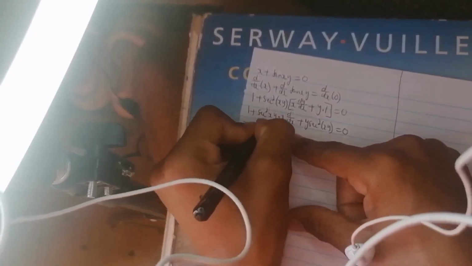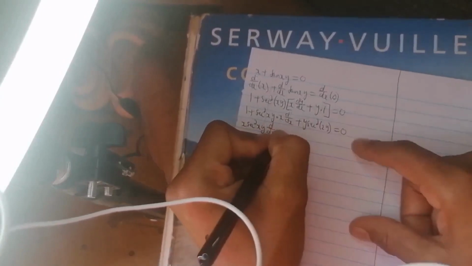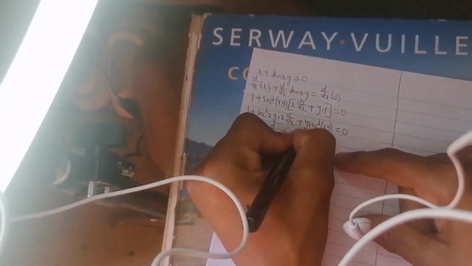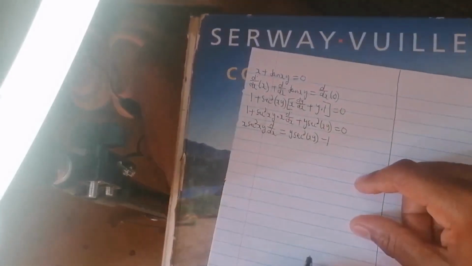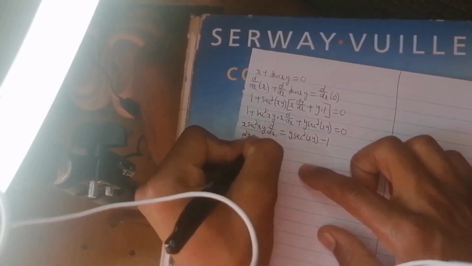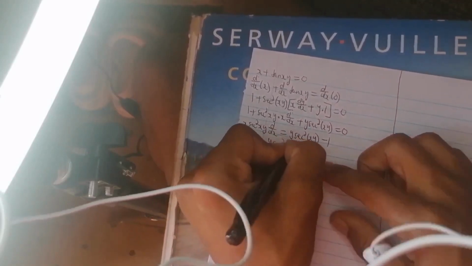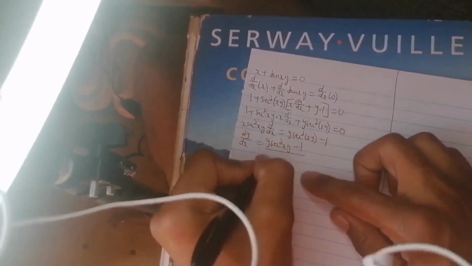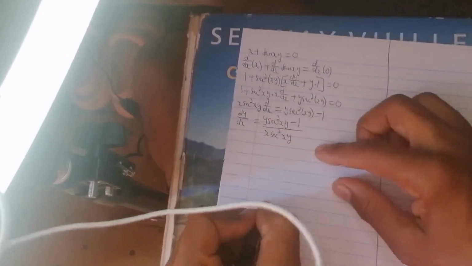So I can have x sec squared xy dy over dx equal to y sec squared xy minus 1. Right, and then my dy over dx will be y sec squared xy minus 1 over x sec squared xy.